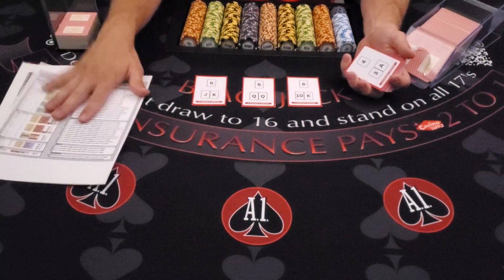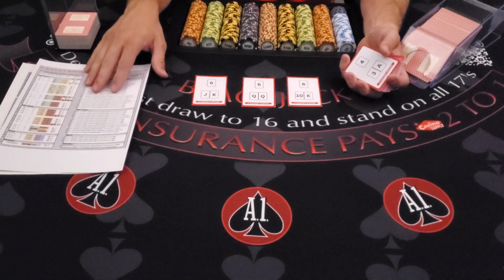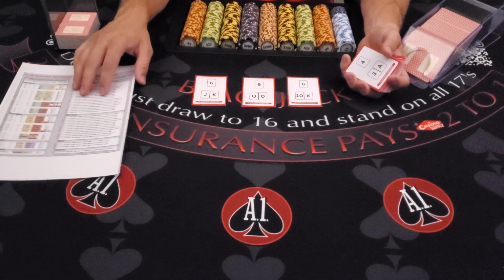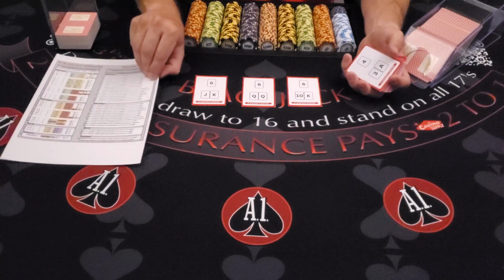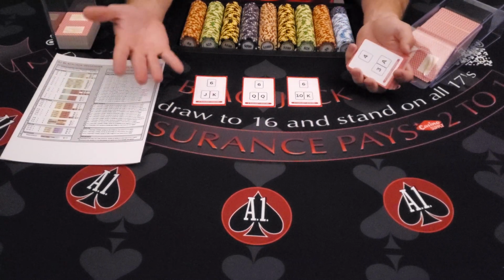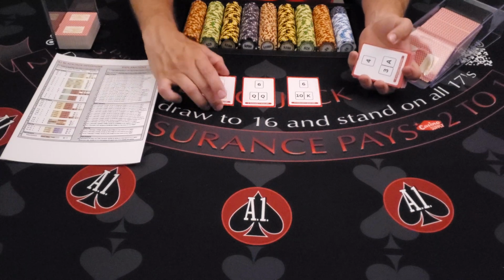So it's most of the Illustrious 18. I think there's a couple, like 13 versus 3, that didn't quite make the cut because you play that a lot in negative counts, and as a beginner, of course, you want to learn more of your positive count deviations.